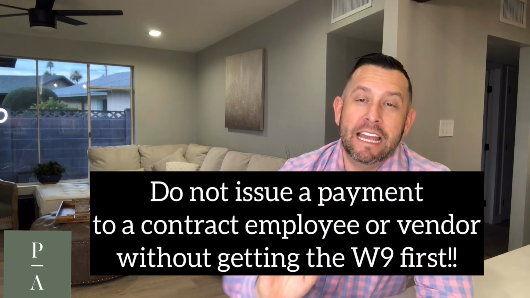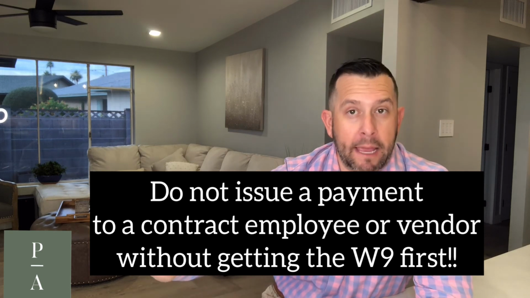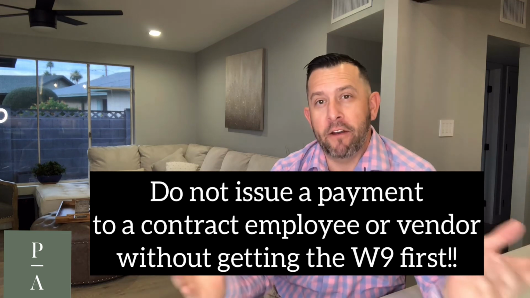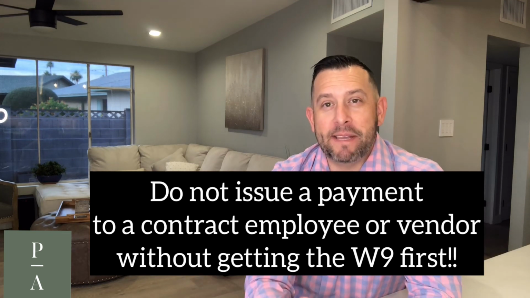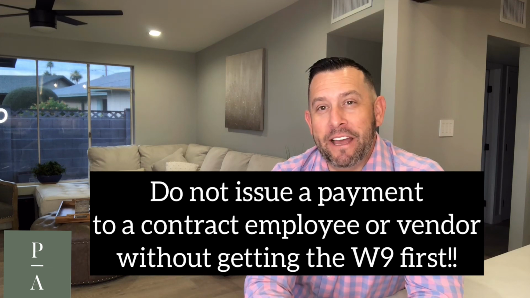So first, don't be afraid of it. Just fill it out quickly, get it back to the respective vendor, and never ever issue a payment if you're issuing these 1099s. Never ever issue payment without first getting that W-9. Because what we've found, as accountants and business owners, is it's a lot easier to get that W-9 filled out prior to issuing a check or as a requirement to issue the check, and that's how most businesses do it.